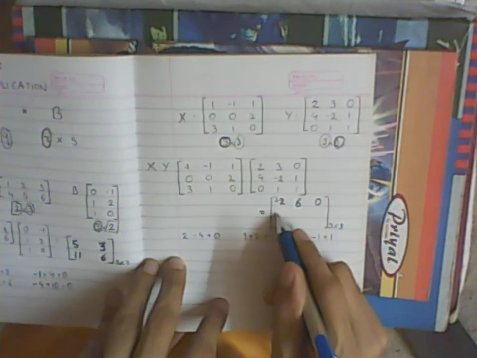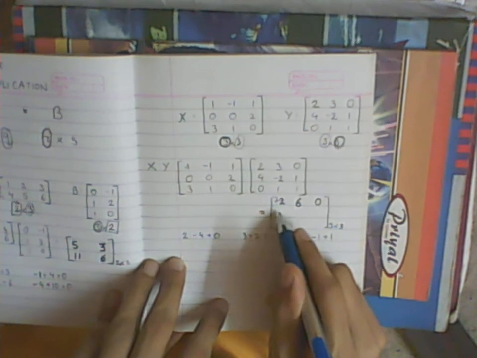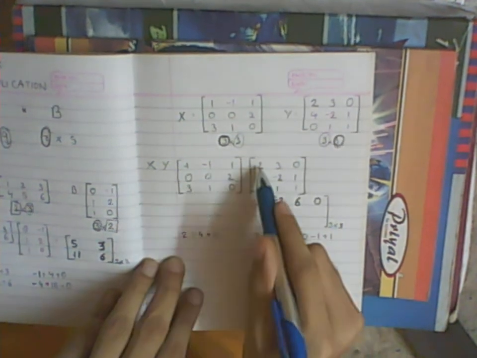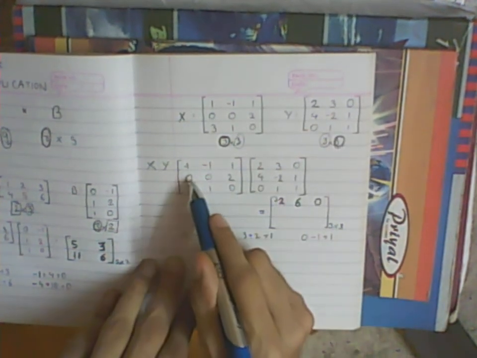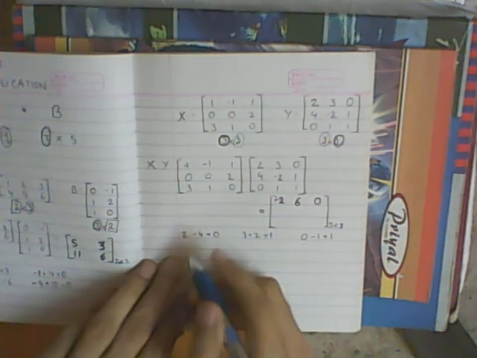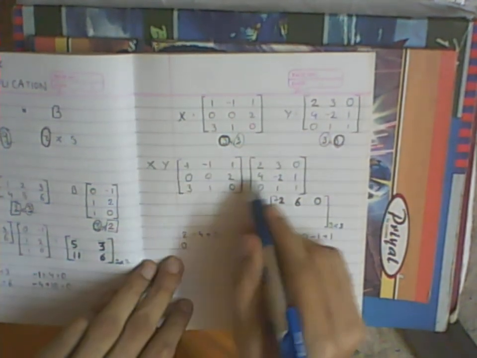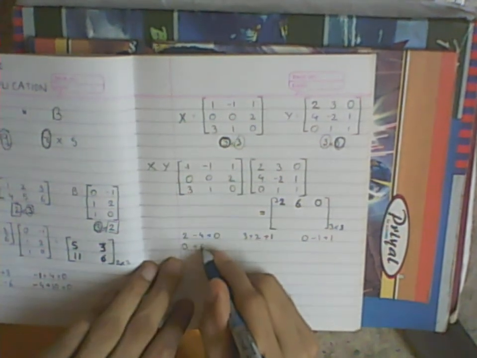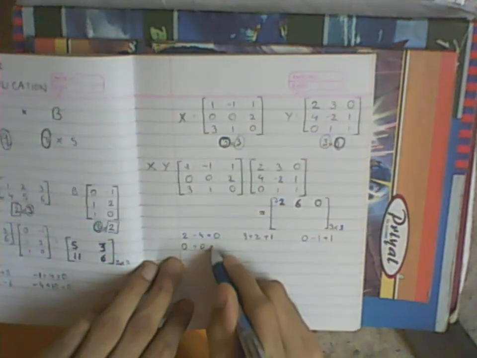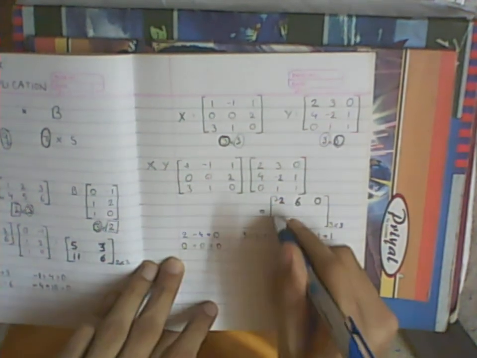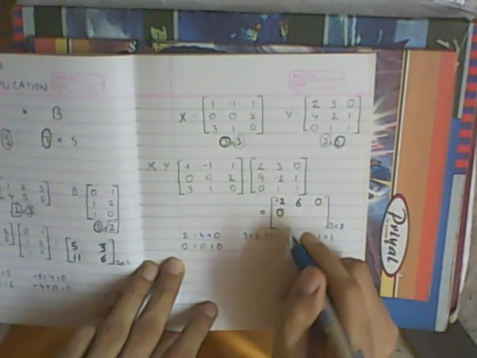Next, this entry is the second row, first column entry. So I would take the second row from here and the first column from here. Let's do this. 0 times 2 is 0. 0 times 4 is 0. And 2 times 0 is 0. So these are 3 zeros giving you a 0 as the sum.